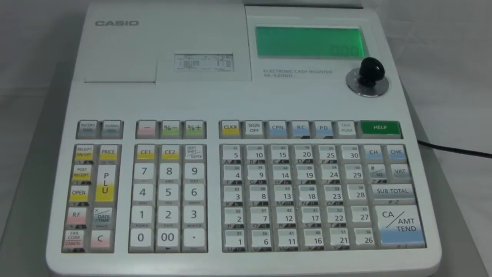A Z report is a resetting report which has exactly the same information on it, but the report resets. So traditionally people would do an X read halfway through the day and then a Z report at the end of every day. Okay, how to do an X report.